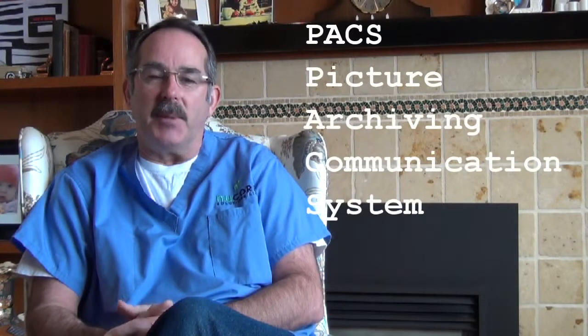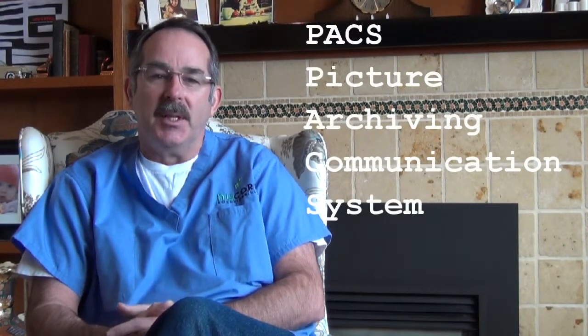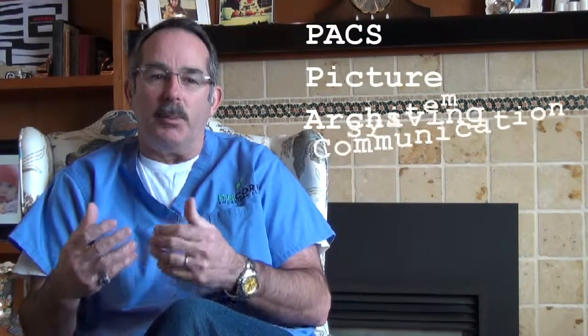PACS stands for Picture Archiving Communication System. It's an acronym that the medical community has established to utilize a format universally so that everybody that's producing digital images, be they created through a CT, an MRI, ultrasound, or whatever, those images can be transmitted, stored, and accessed either locally or by remote sites.